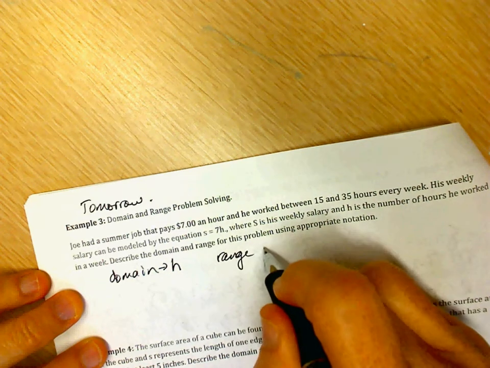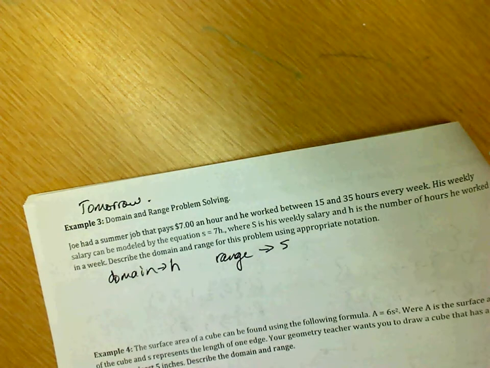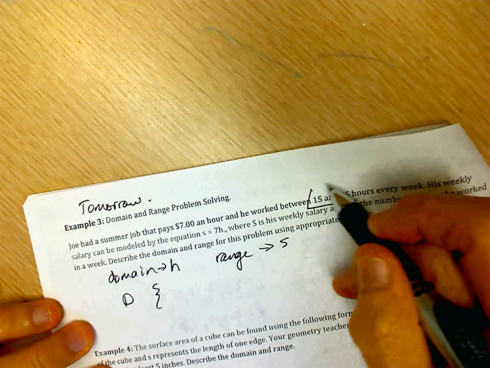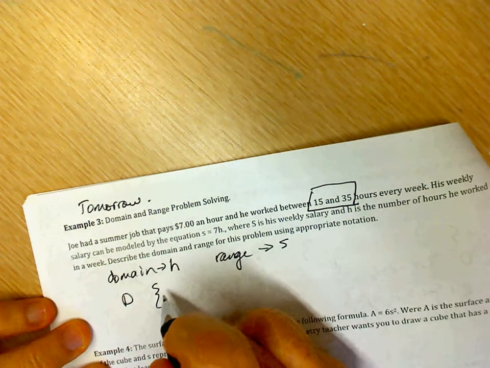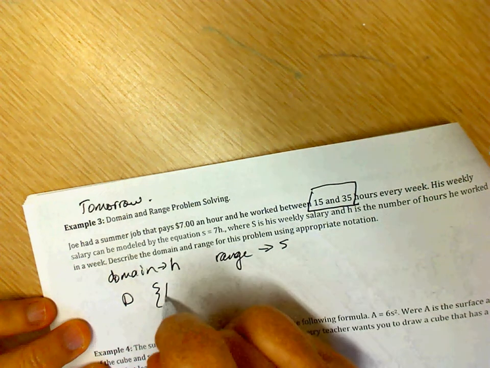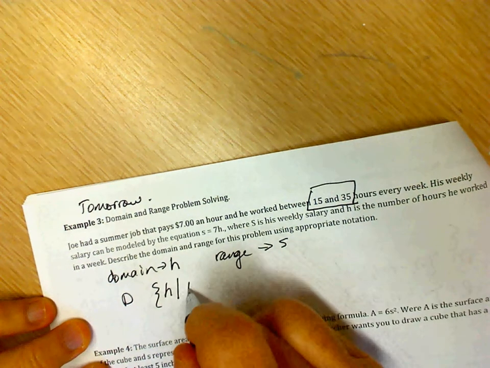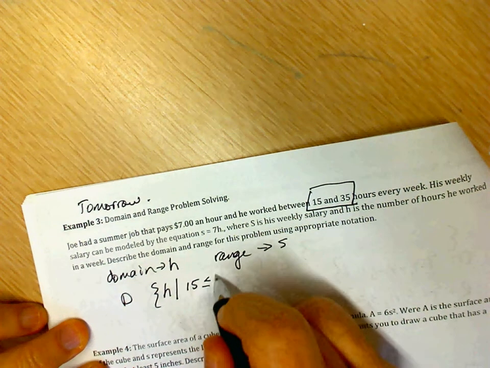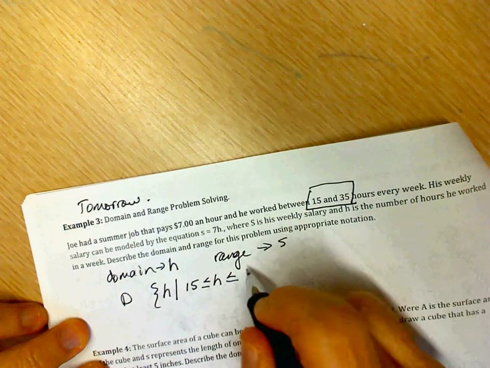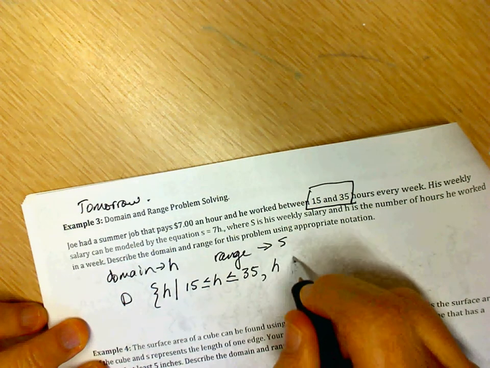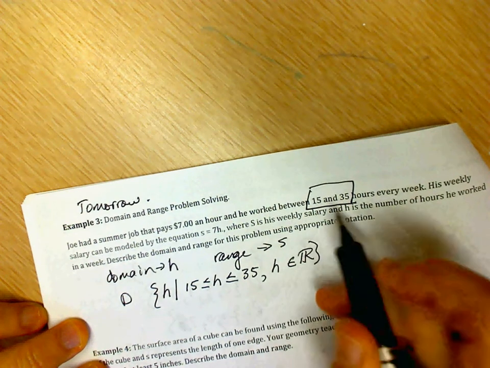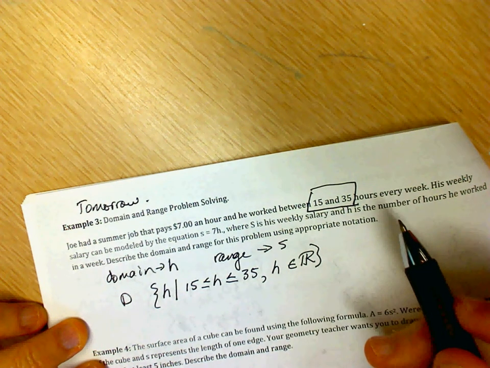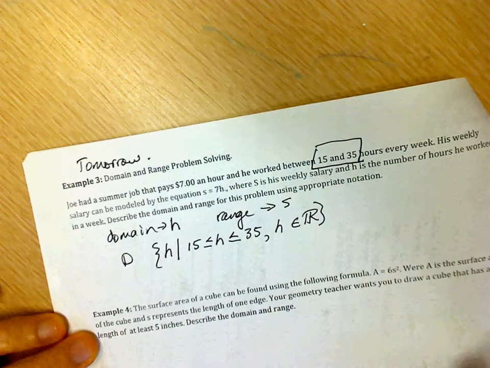So what's our domain? Yeah, so I'm going to say our domain is h such that 15, he can work exactly 15 hours, right? Is less than or equal to h is less than or equal to 35. H is an element of real numbers because he can work 15 hours and 30 minutes, whatever.